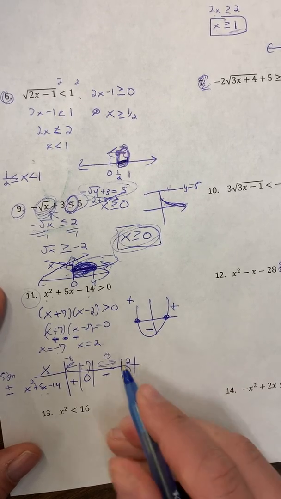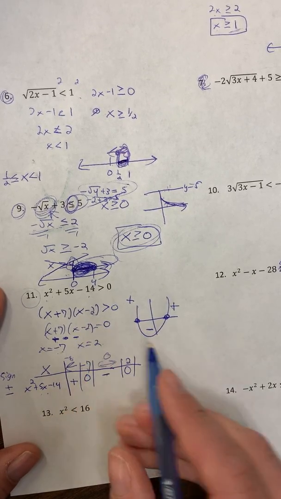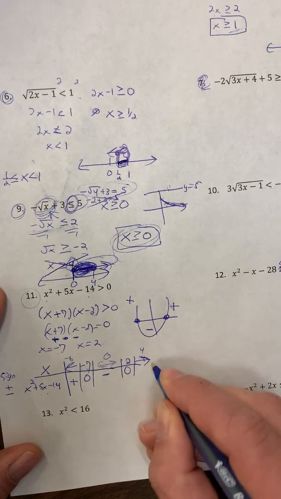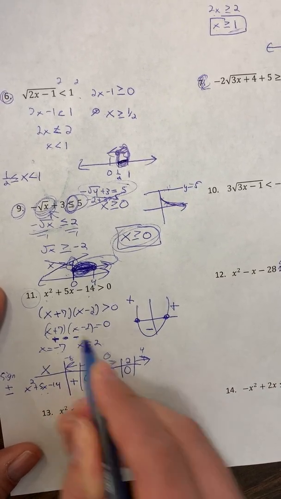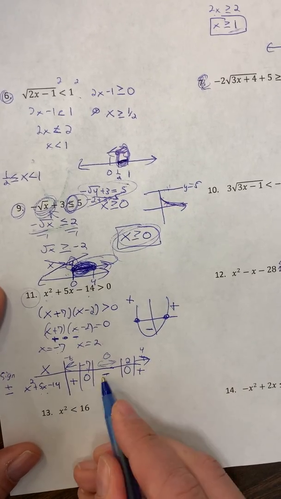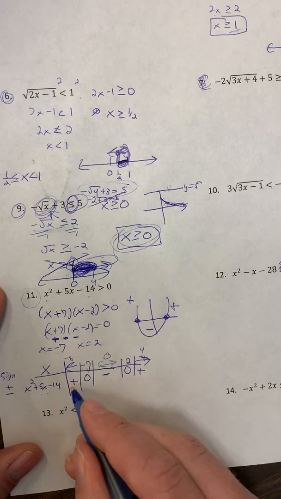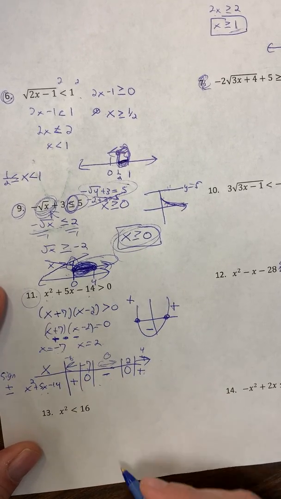And when we cross over 0 again, check a number like 4. This will represent all the numbers greater than 2. We'll get a positive times a positive, which is a positive. Now, often it switches, but sometimes it doesn't. You need to actually check these to make sure the sign switches, because sometimes it doesn't.